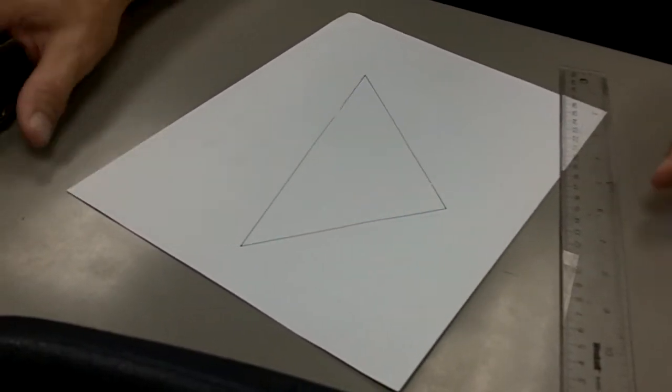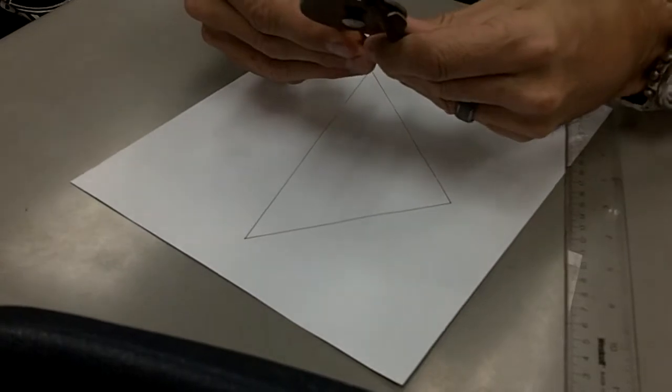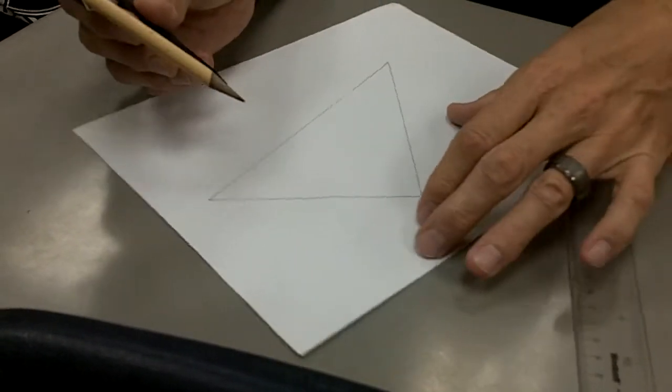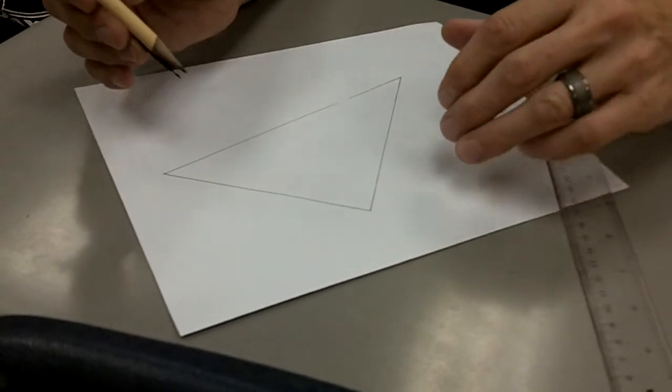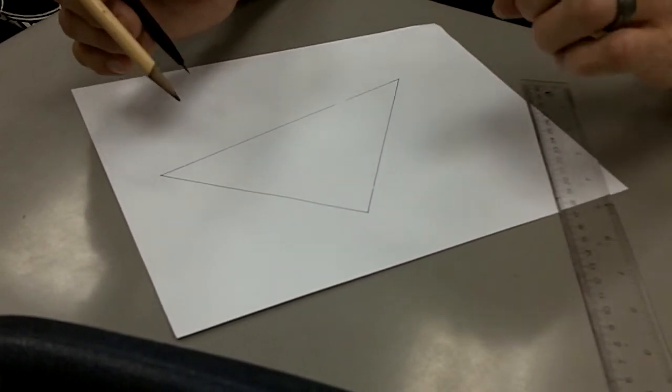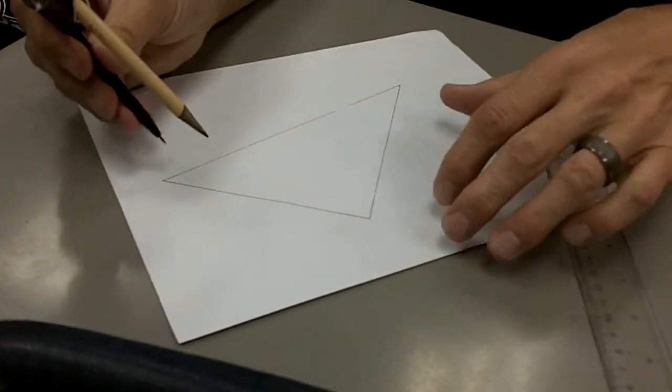All right, the first thing we should do is construct the perpendicular bisectors. That's the easiest one to do. And we're going to save a little bit of time. We only need 2 perpendicular bisectors to find the circumcenter.